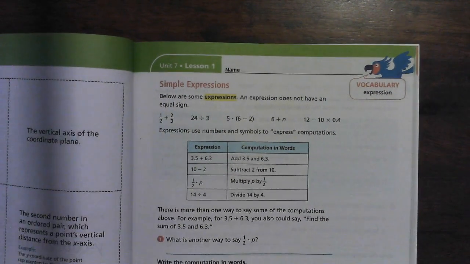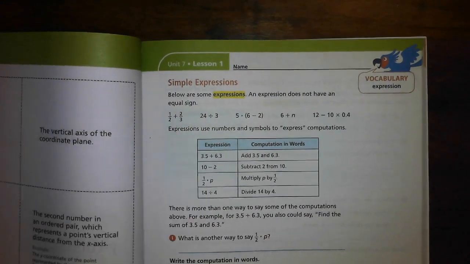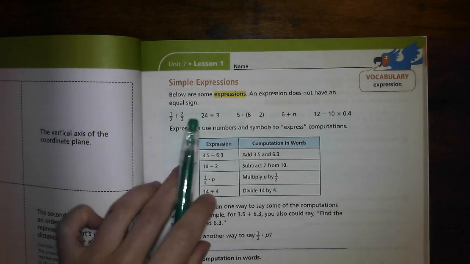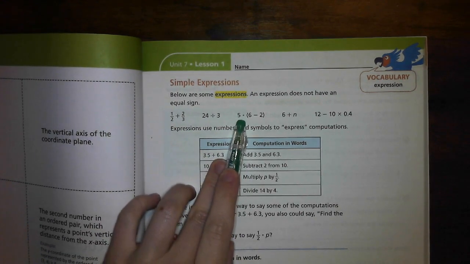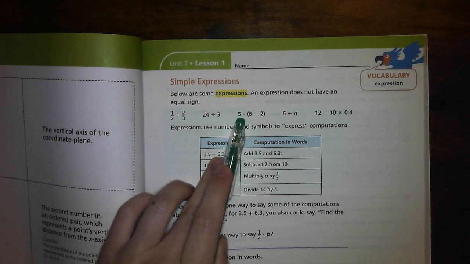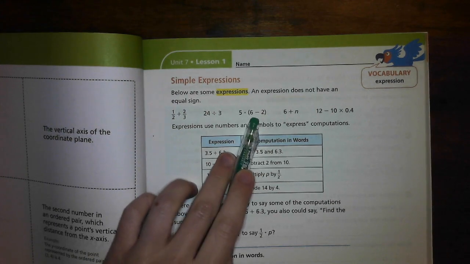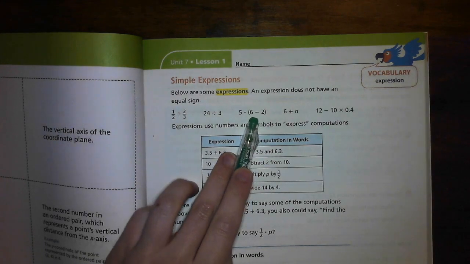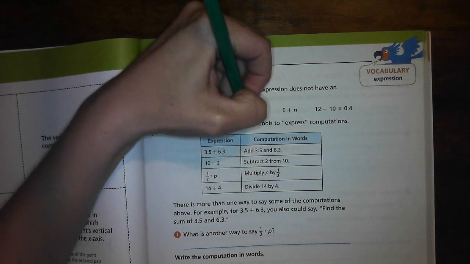For example, I'll turn the light on, that might help. For example, 1/2 plus 2/3. There's one operation, it's an expression, there's no equal sign, okay? 24 divided by 3. I'm reading them in the way that you would read them. 5 times the difference of 6 minus 2. Remember, based on our order of operations, parentheses must go first. So first you would do 6 minus 2, which is 4. Then you would multiply 5 times 4.